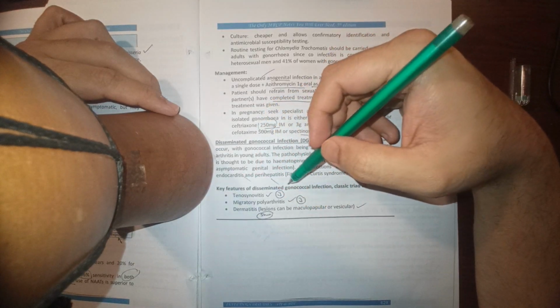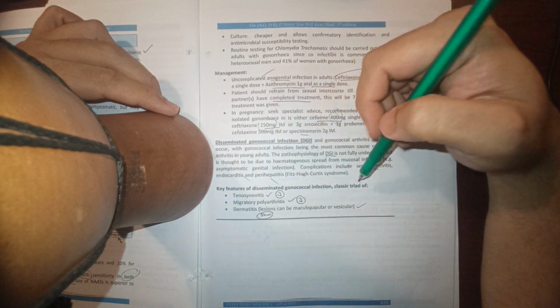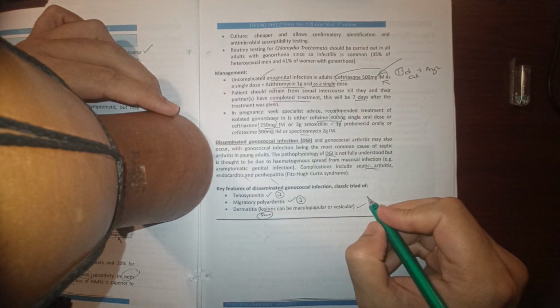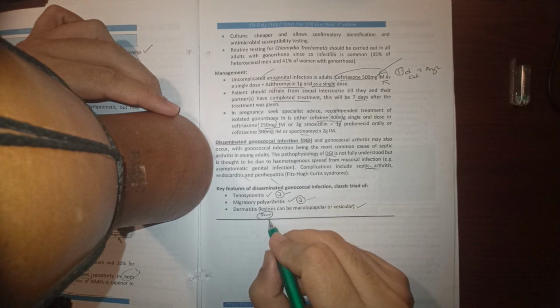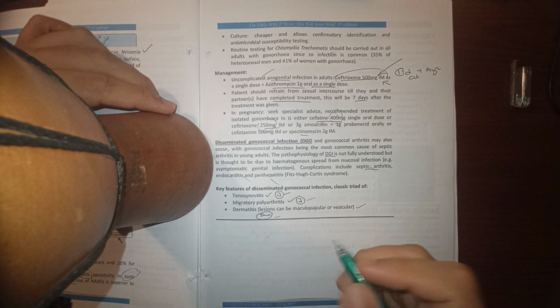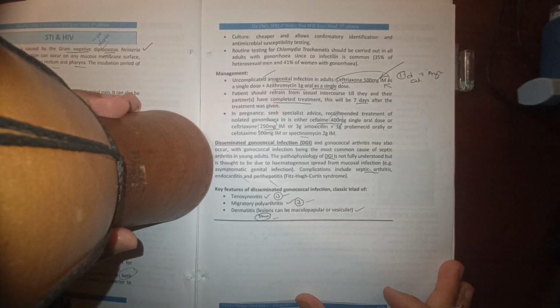Key features of disseminated gonococcal infection: classic triad of tenosynovitis, which is joint, migratory polyarthritis, also joint, and dermatitis, which is skin. That's the end of gonorrhea.